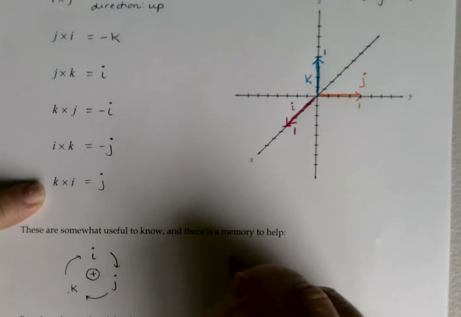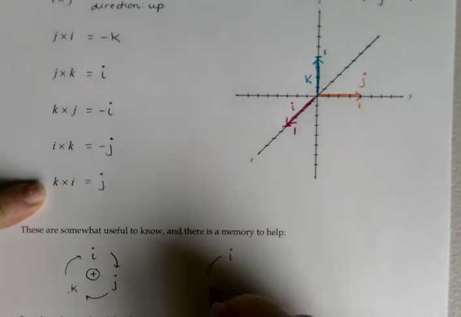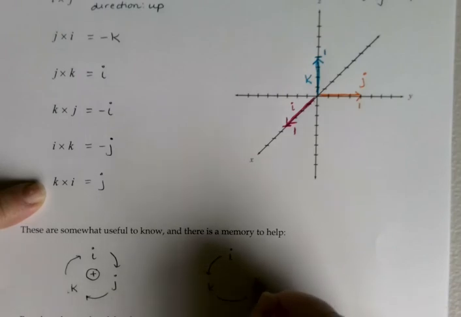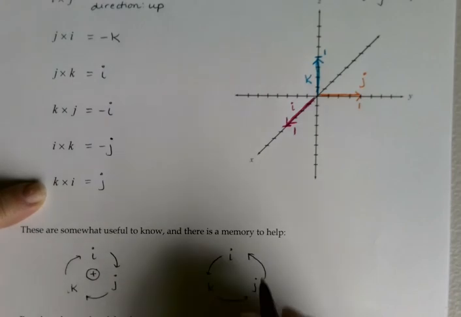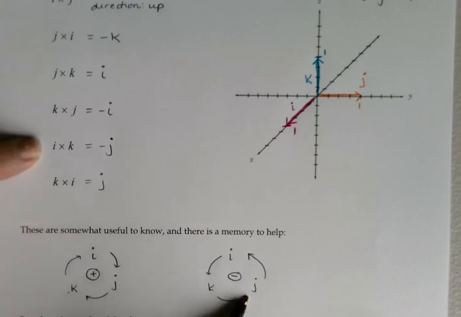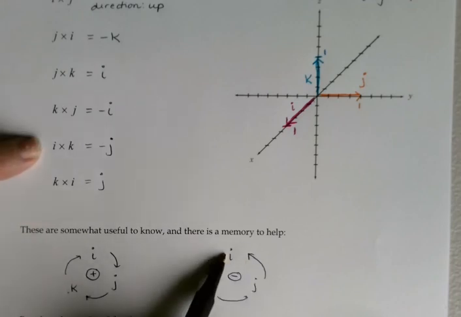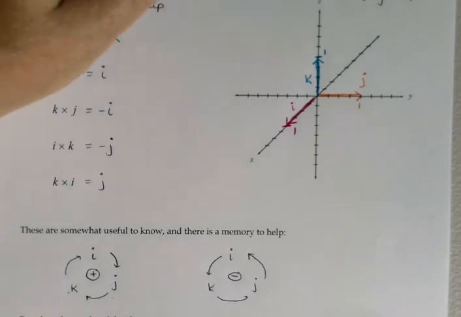Of course, if I were to go around in the other direction, counterclockwise, notice the I, J, and K are staying in the same position, just going around the other way. These would give me the negatives. I cross K is minus J. J cross I is minus K, and so on. So that can help.